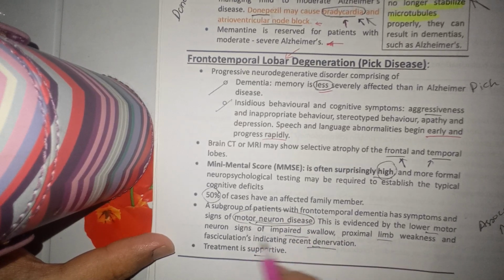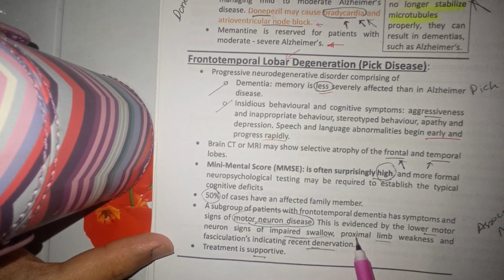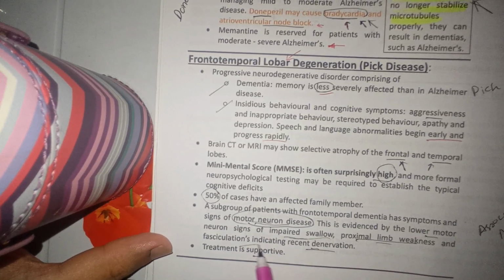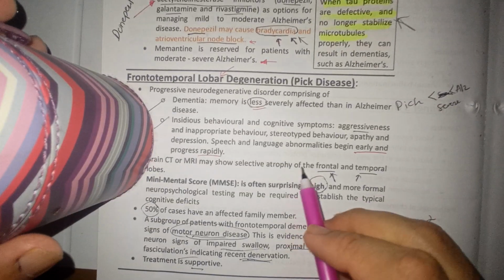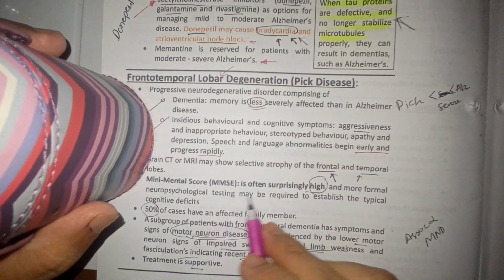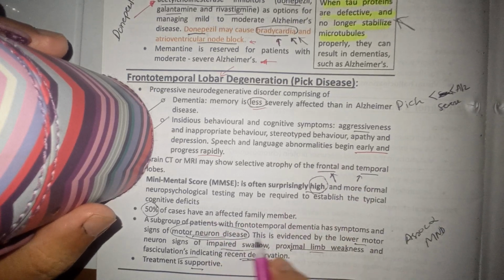This is evidenced by lower motor neuron signs of impaired swallow, proximal limb weakness, and fasciculation indicating recent degeneration. So we will see dementia, and there's aggressiveness, and the mini-mental score will be surprisingly high, and with some signs of motor neuron disease as well.